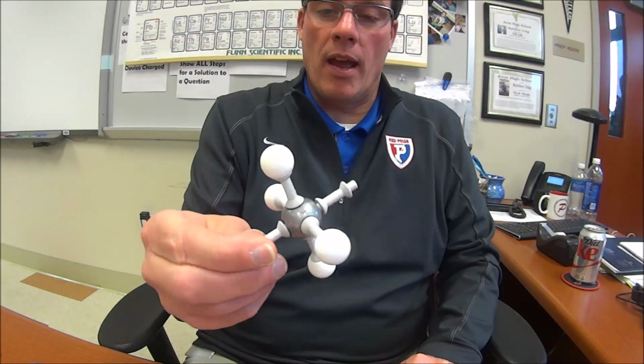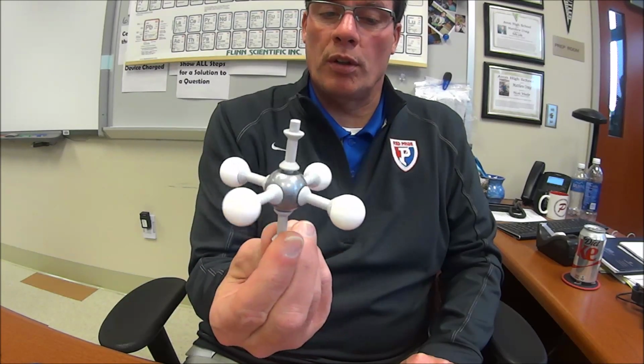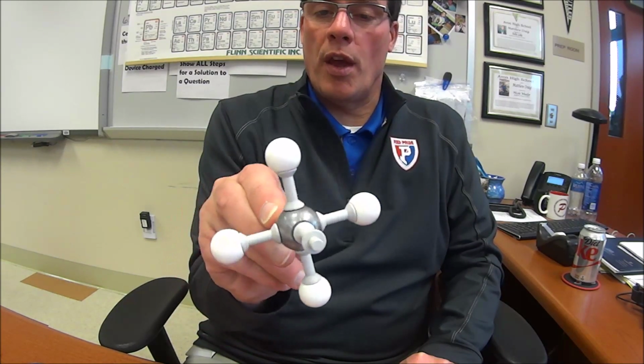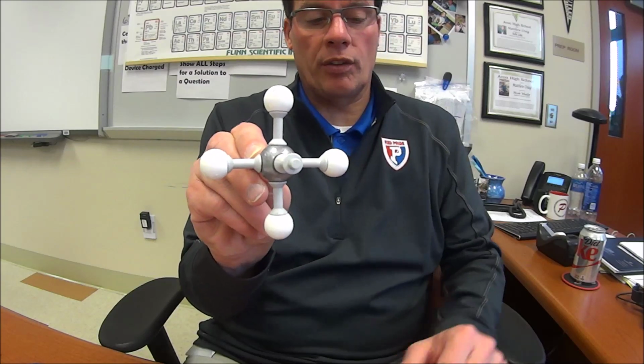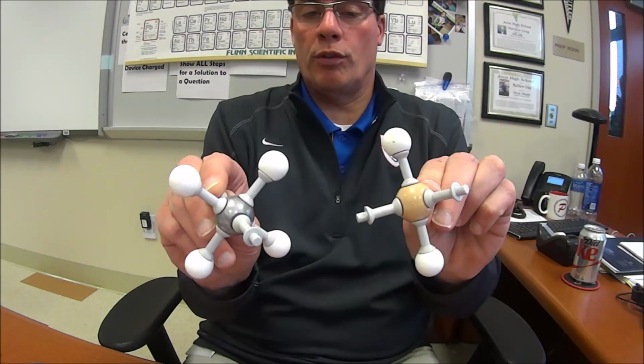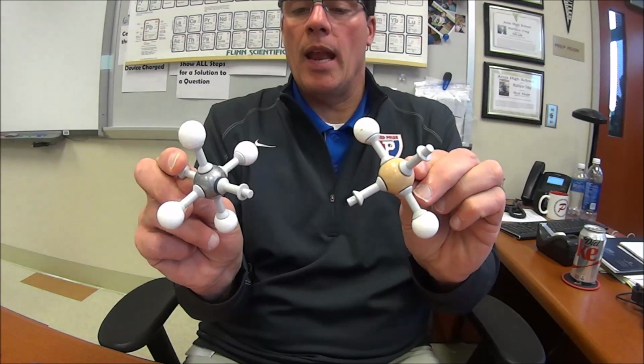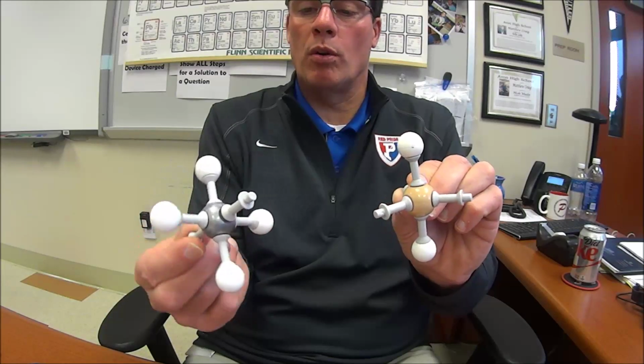Take away the second one. Now we have our square planar shape. All four of those are on the same plane, so they all cancel each other out. This is our second exception to our trigonal bipyramidal. These are our two exceptions to the rule, where you have lone pairs of electrons and it makes a nonpolar compound.